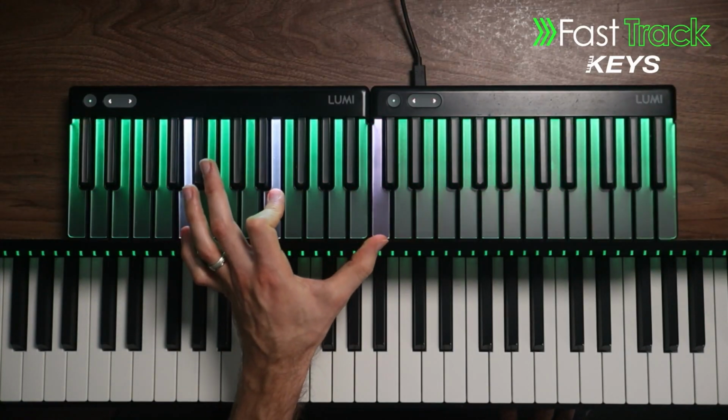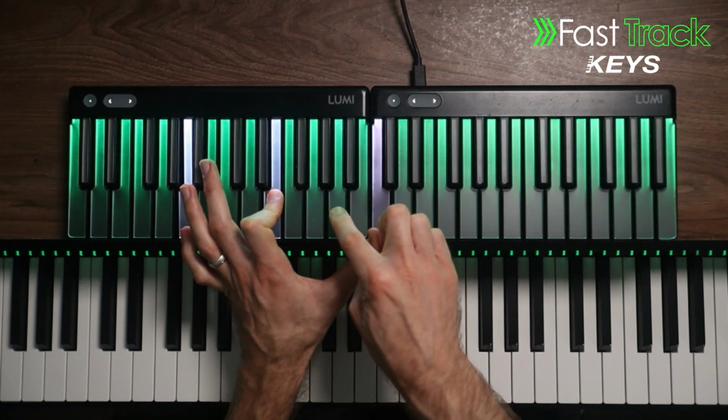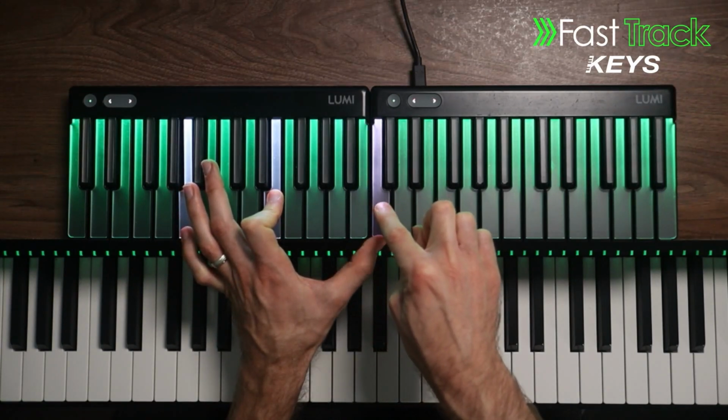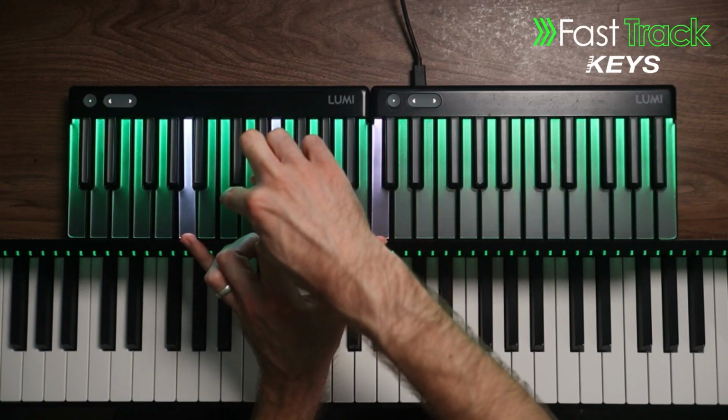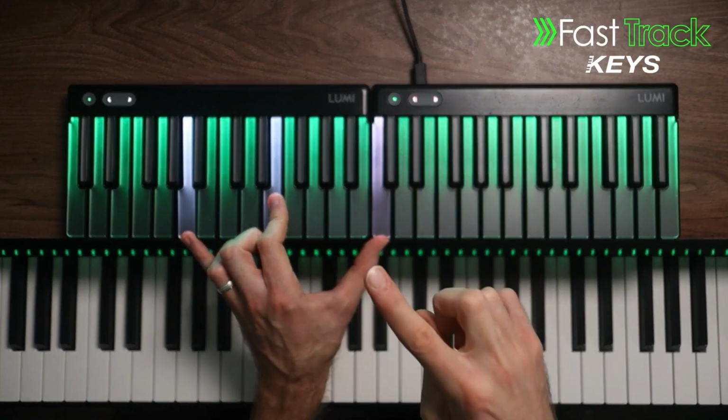The second left-hand pattern that I've got for you here is called the root 5th 10th. Now this is very similar to the root 5th octave, but instead of playing the octave at the top, you just go 2 past it, and you're effectively playing the middle note of the chord at the top, which is why it sounds so good.